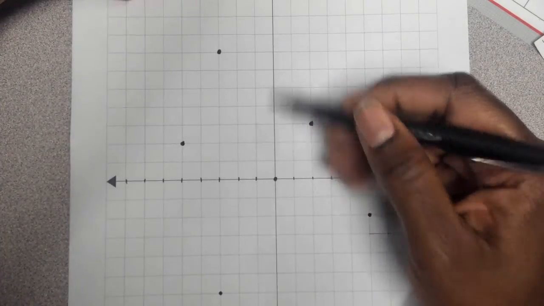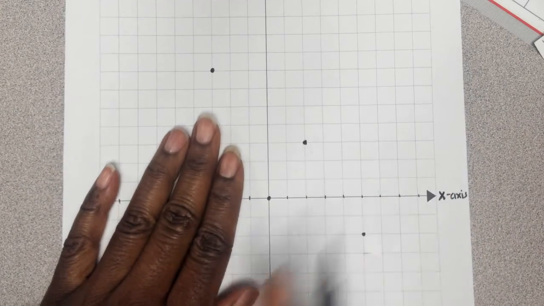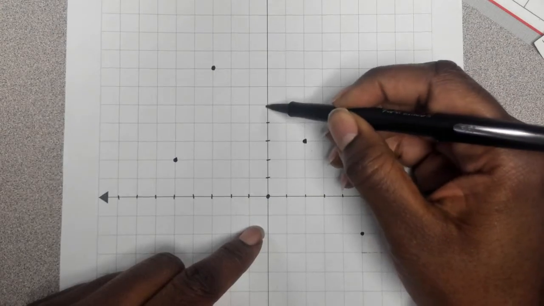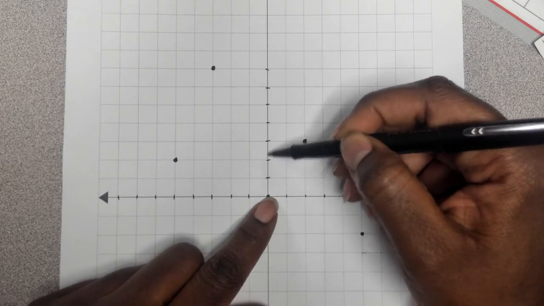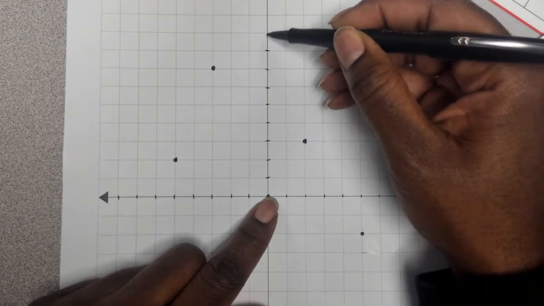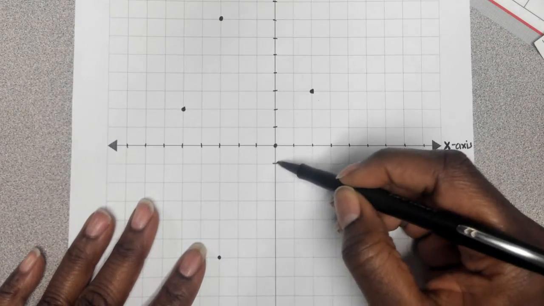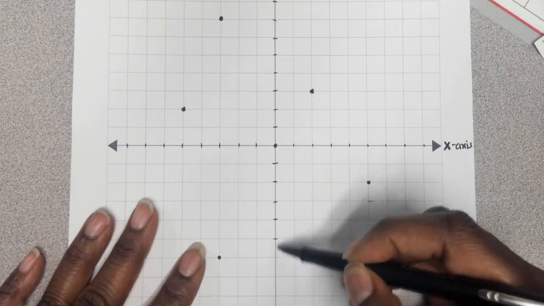Also going up this way, however, this is another number line that goes up and down. If I'm traveling up, these are my positive numbers, so 1, 2, 3, 4, 5, all the way, just counting by ones. And then if you're traveling down the number line, these are the negative numbers here.